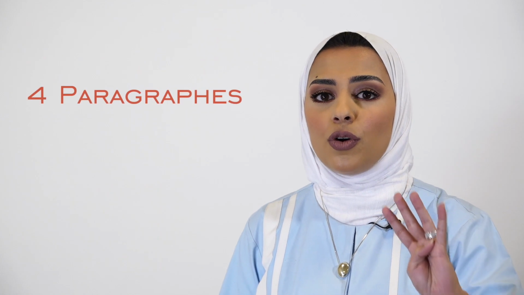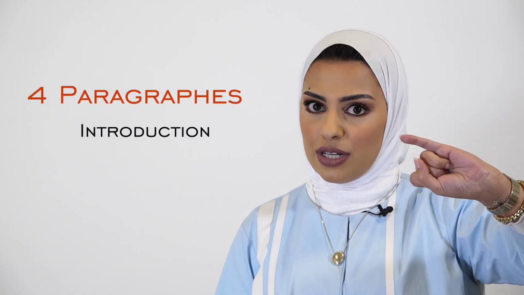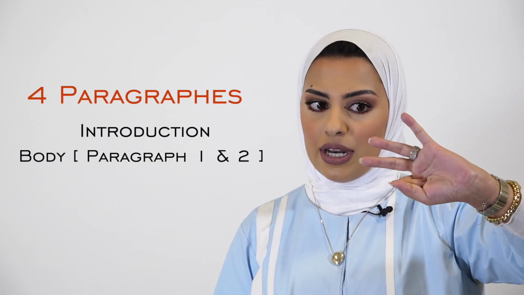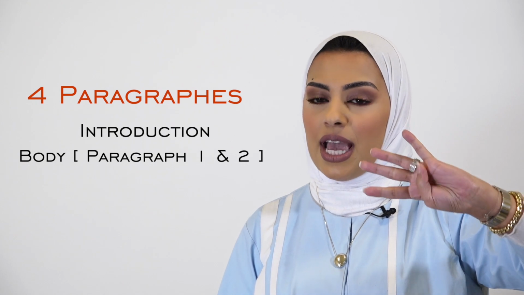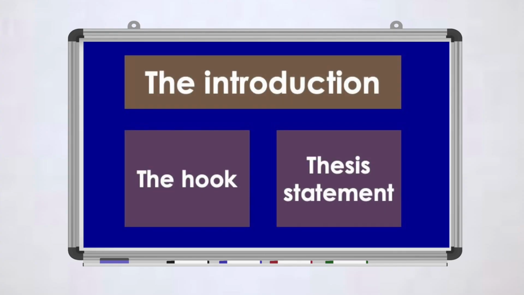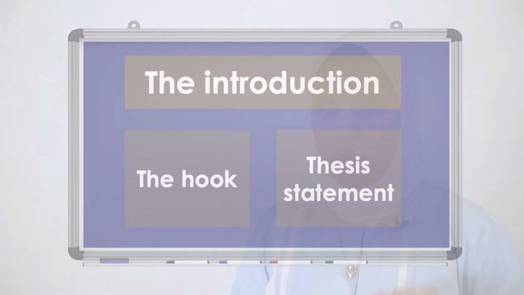Now, pay attention to this. A complete essay consists of 4 paragraphs: the introduction, paragraph 1 and paragraph 2 in the body, and the conclusion. Don't forget that. Now, I mentioned the introduction. There are 2 important things to put in the introduction: the hook and the thesis statement. Remember those 2 terms.